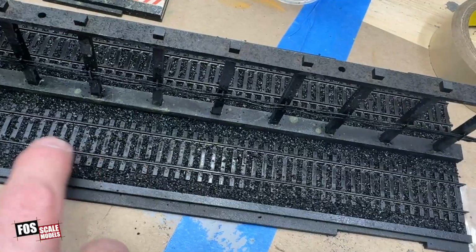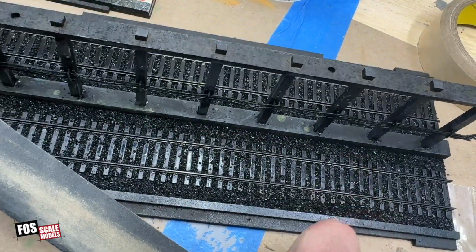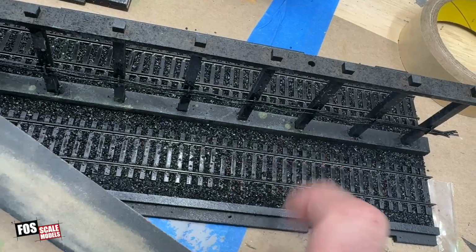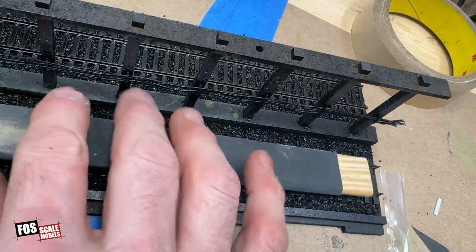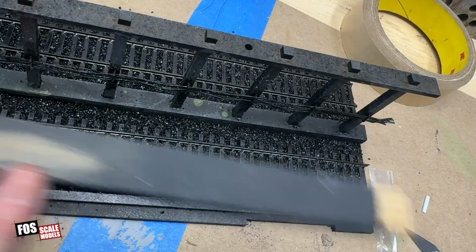So off camera, I decided to spray the track black. It really wouldn't have brown ties. Everything gets black in the tunnel. So all I need to do is sand off the rail tops.